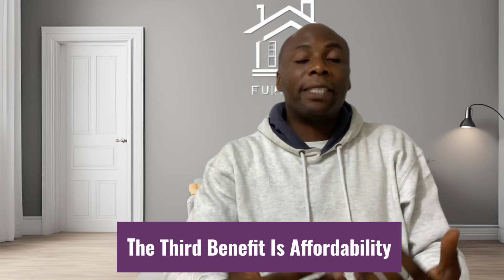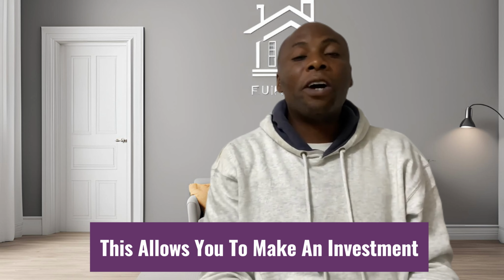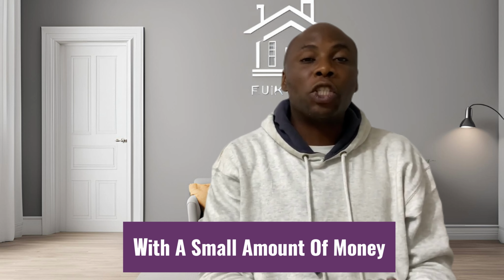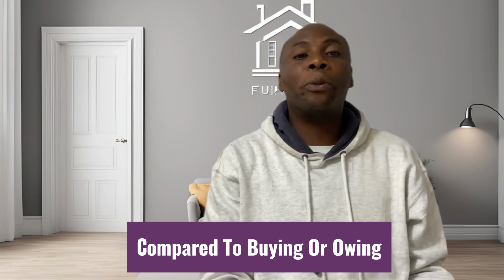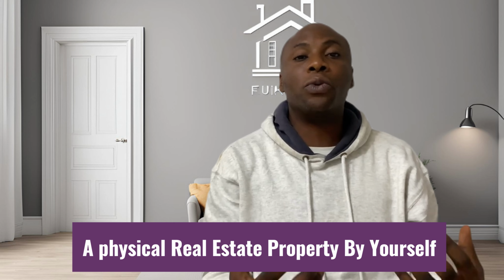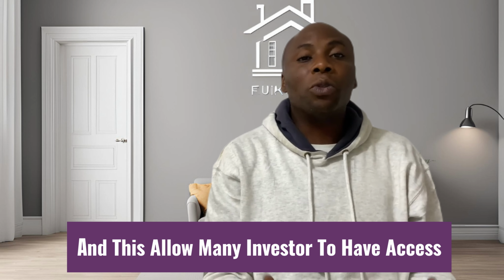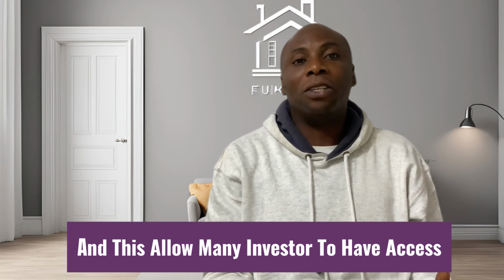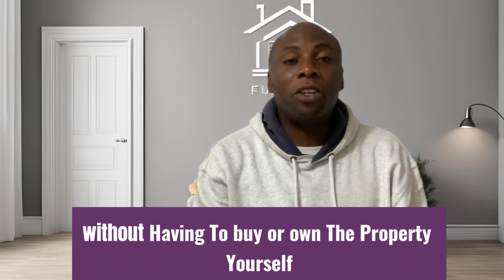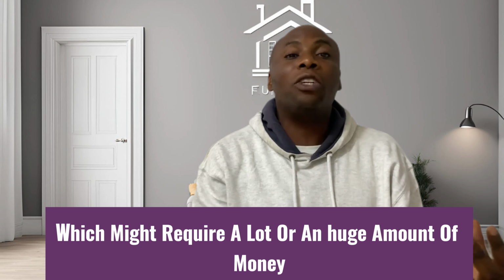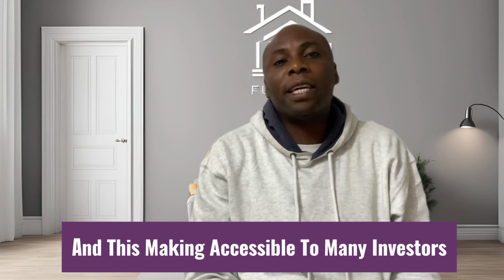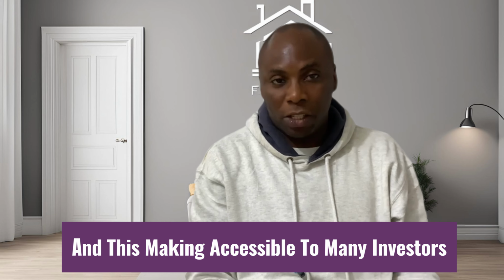The third benefit is affordability. REITs allow you to make an investment with a small amount of money compared to buying or owning a physical real estate property by yourself, which might require a huge amount of money, and this makes it accessible to many investors.